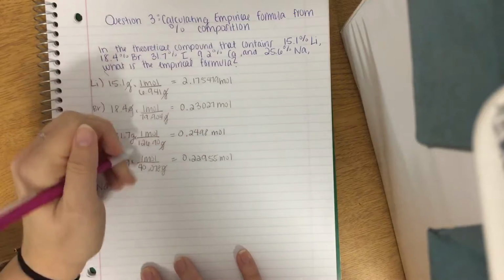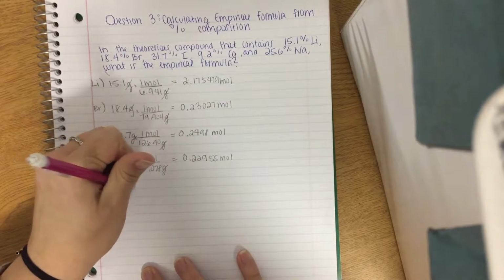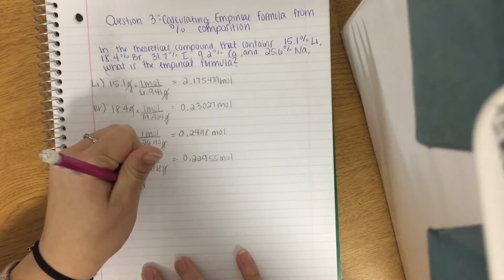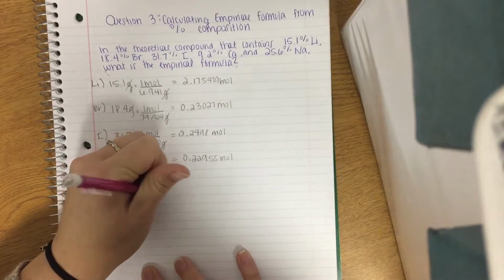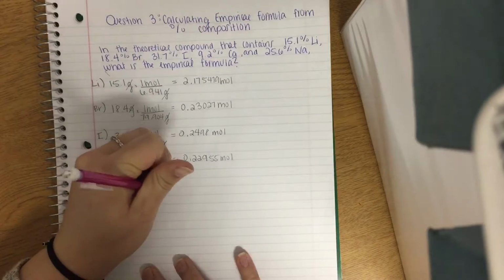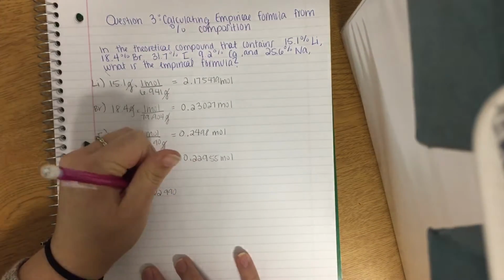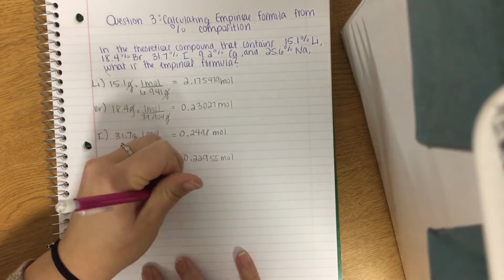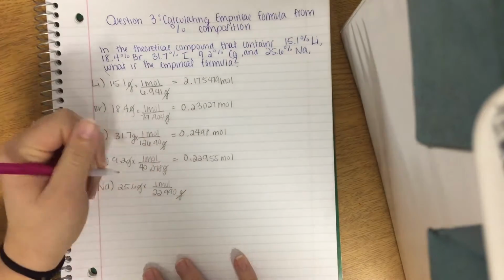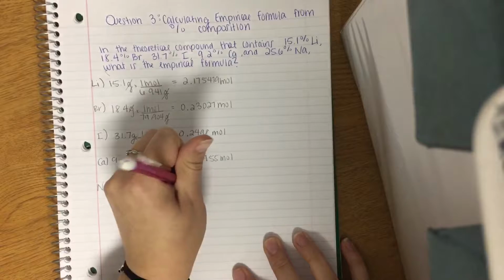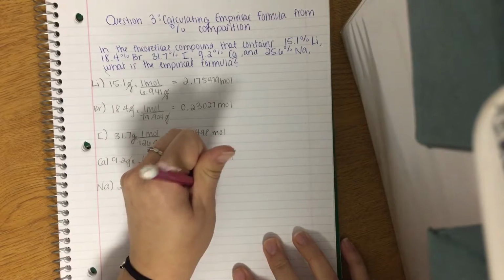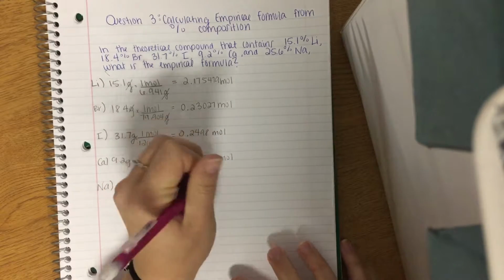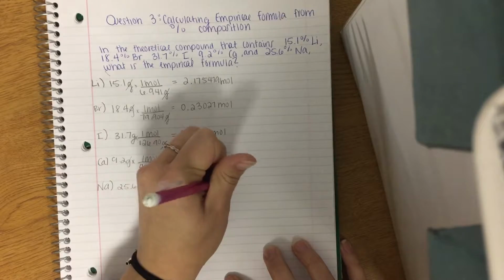Here we are given 25.6, and its molar mass is 22.990 in 1 mole. Cancel out the grams and divide that out, and this is equal to 1.1135 moles.